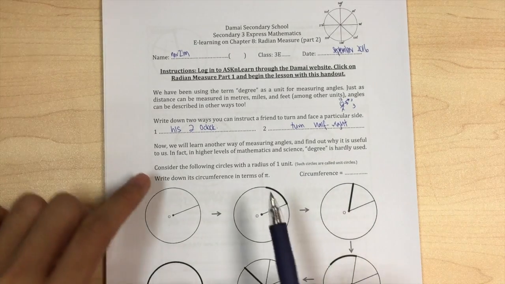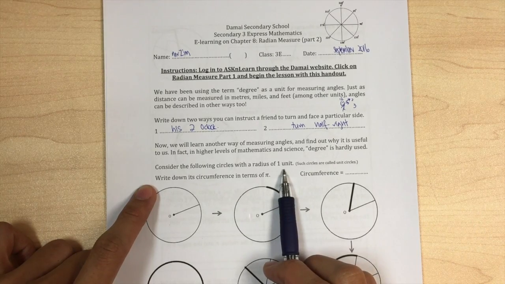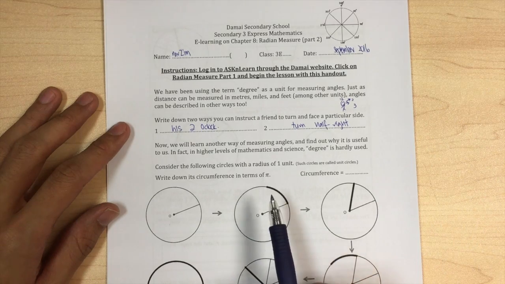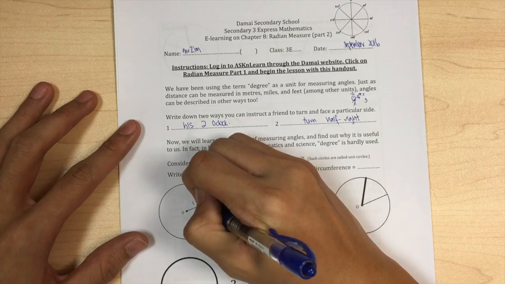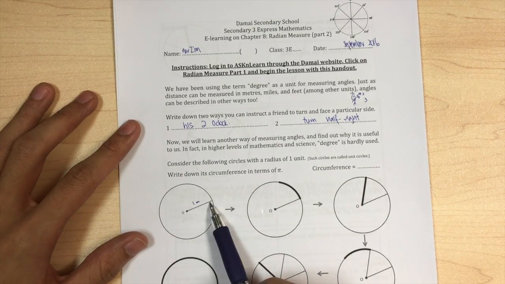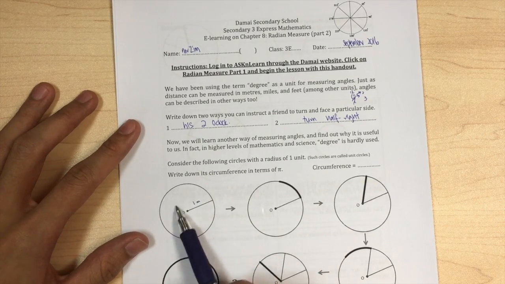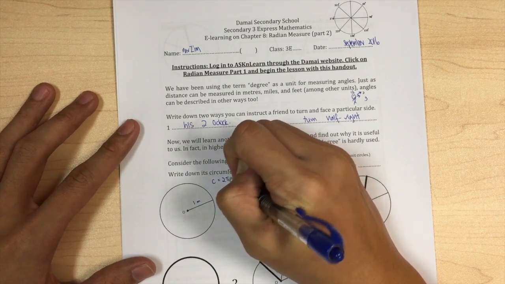Now we are going to look at a circle with a radius of 1 unit. It could be 1 meter, 1 cm, 1 kilometer, it doesn't really matter. For convenience, I'm just going to call this 1 meter. So I have a circle of radius 1 meter. Let's write down the circumference of this circle. How do I find the circumference? There's a formula: the circumference is equal to 2 pi r.